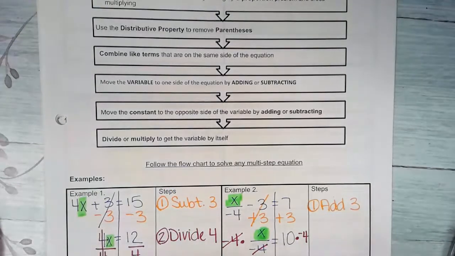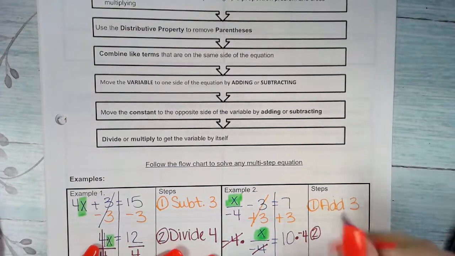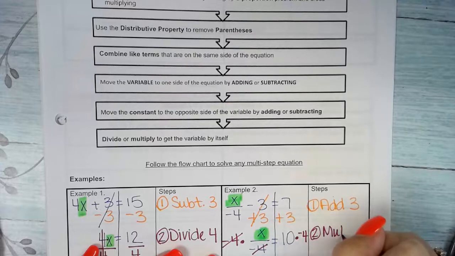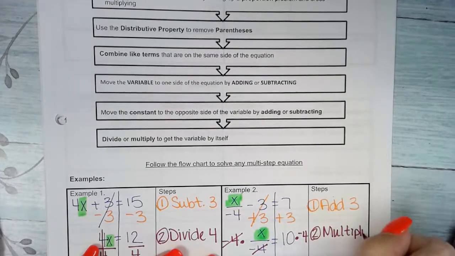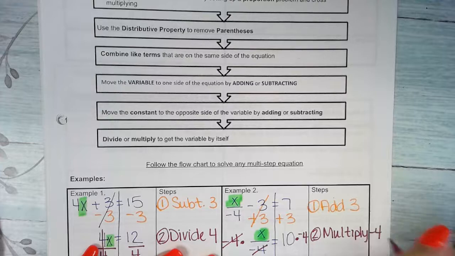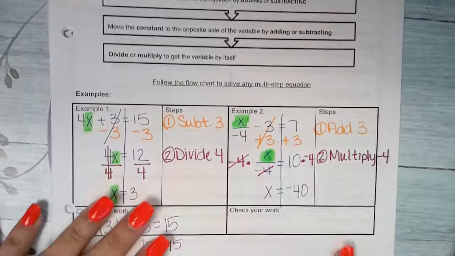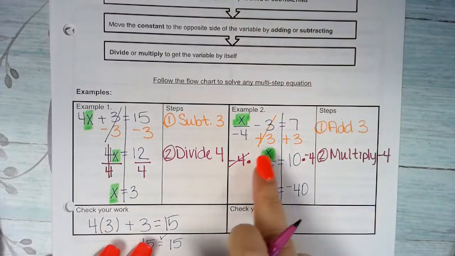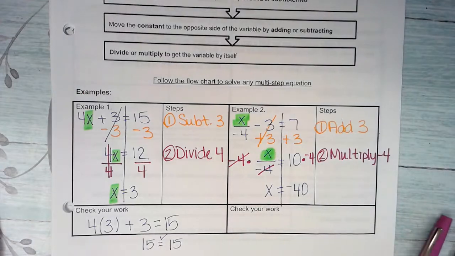Now, again, that is called the multiplication property of equality. So I'm going to say multiply by -4. Okay, so we isolated the x to get it by itself.